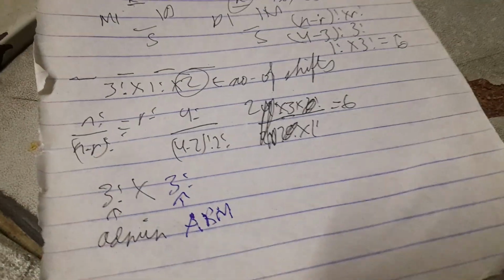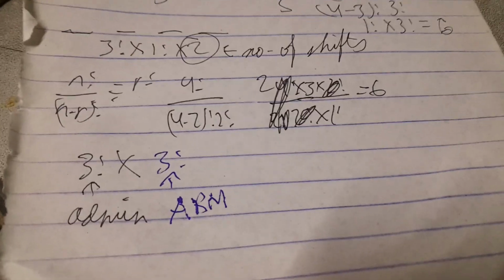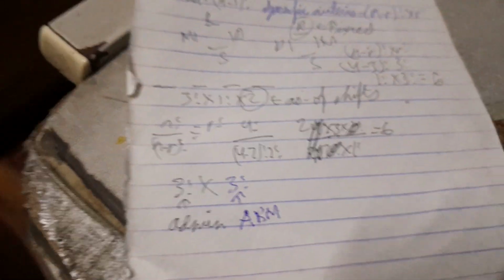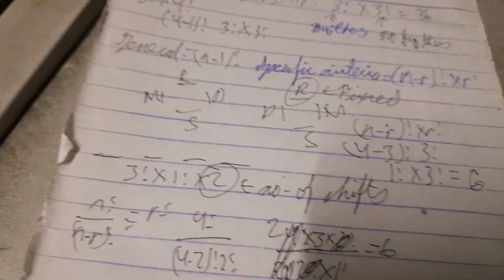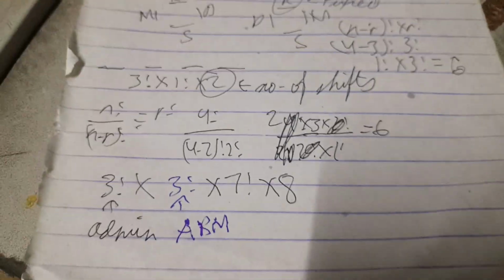And so that admin times this 3 factorial here, ABM. And then right after that, remember, 3 times 3 factorial. So how many more do we have? Of course, we still have the STEM and the HUMS. So that's 7 factorial. But how many times are we going to shift? 8 times. So we're going to shift 8 times, therefore multiplied by 8.